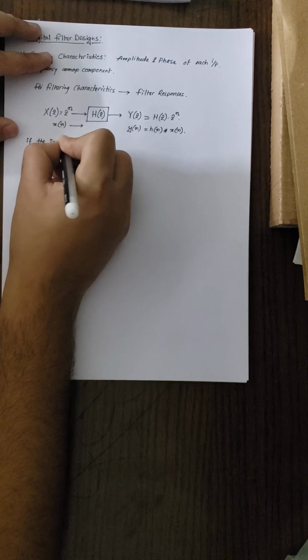So now, H of e to the j omega, e to the power j omega n remains as it is. What I am going to do is simply write this expression as H of e to the j omega, e to the power j omega n, as its conjugate.